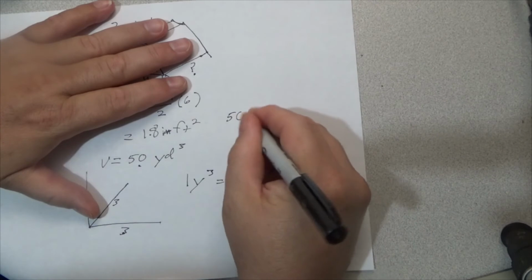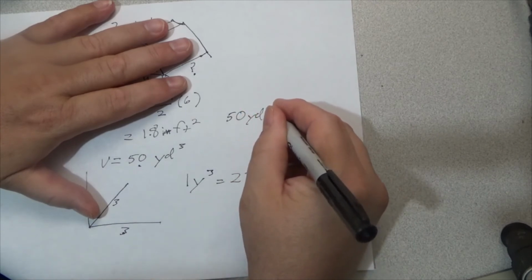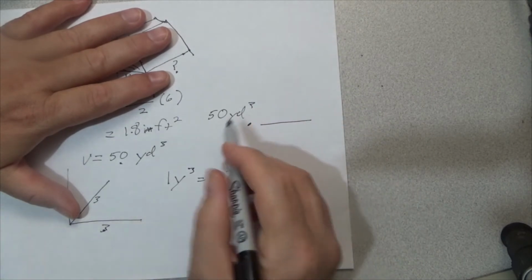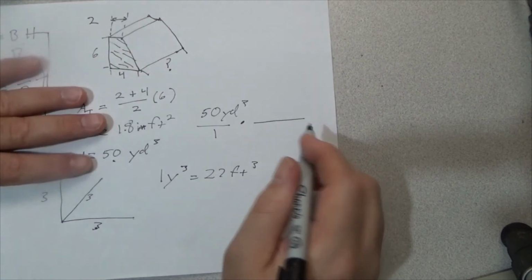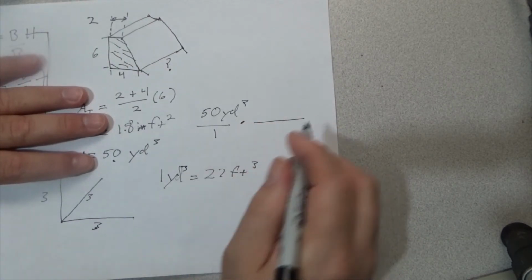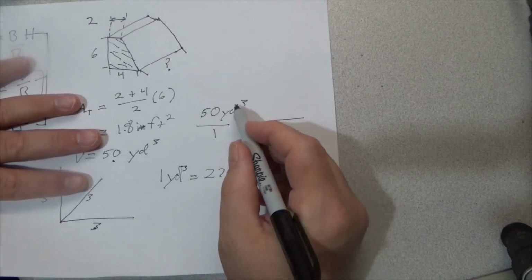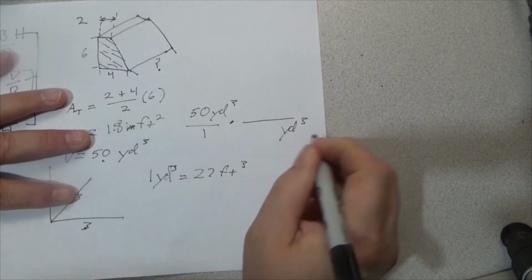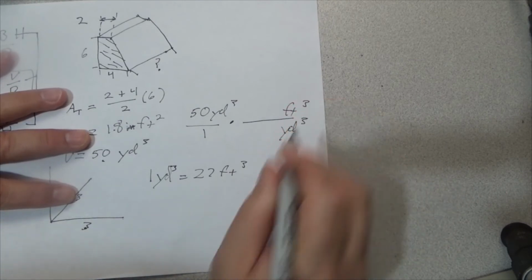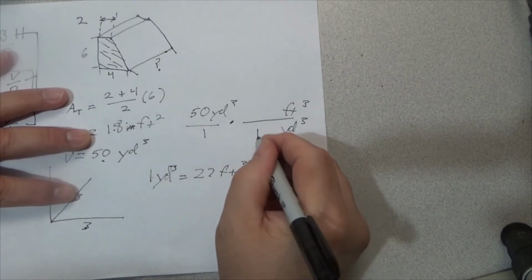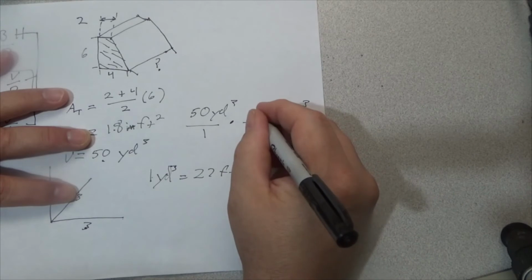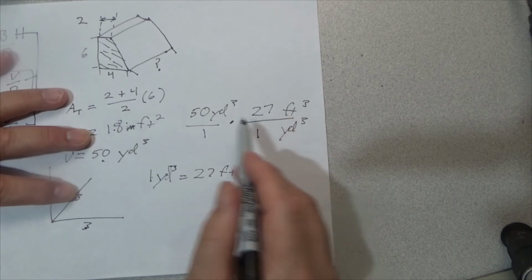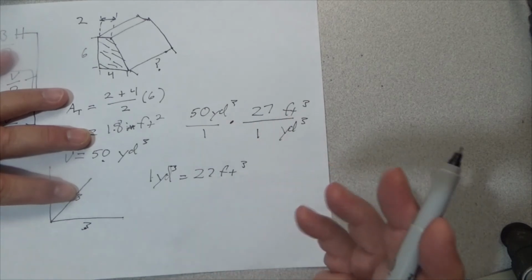So 50 yards cubed. Then I'm going to multiply that. Now I'll put a 1 under here just as a placeholder. So that should have been a D right there. Oops. So what I need here is, because yards is in the numerator, I need yards in the denominator. Yard cubed. So that means that feet cubed are in the top. So 1 yard cubed is the same thing as saying 27 feet cubed. This is a unit of 1. These are the same thing. I can't multiply this by anything other than 1, or I'll change its value.